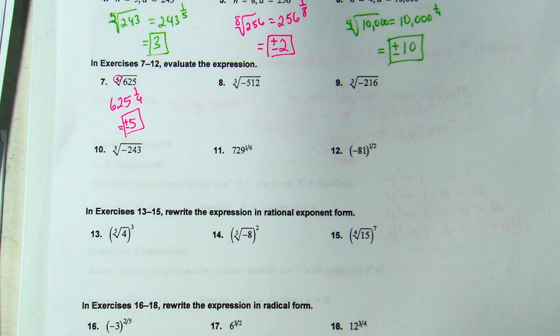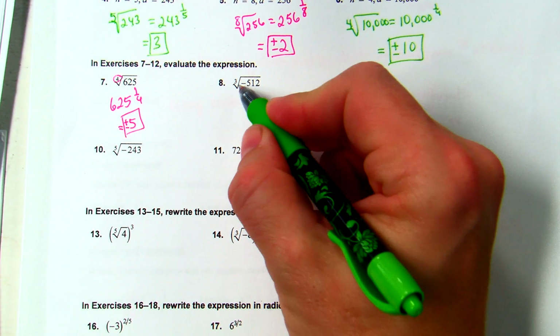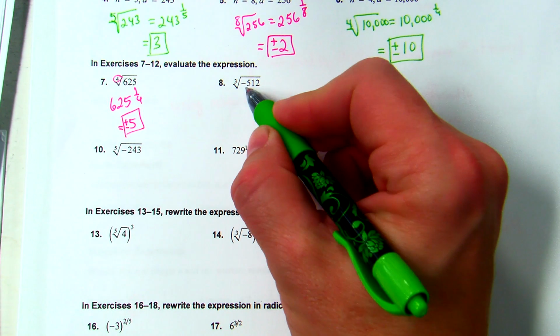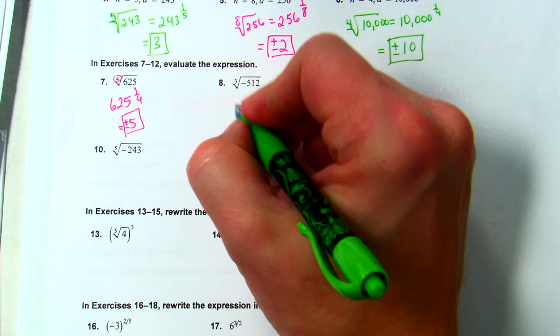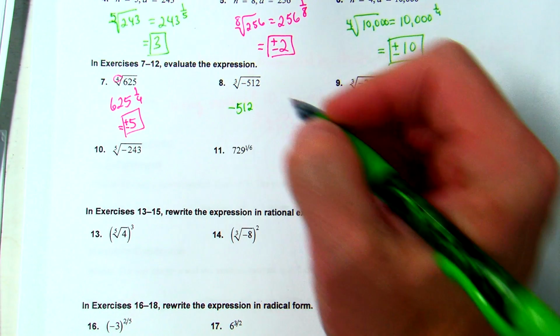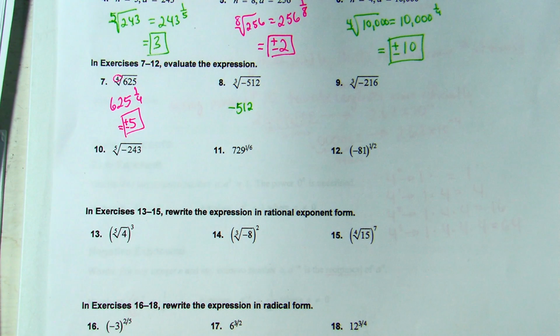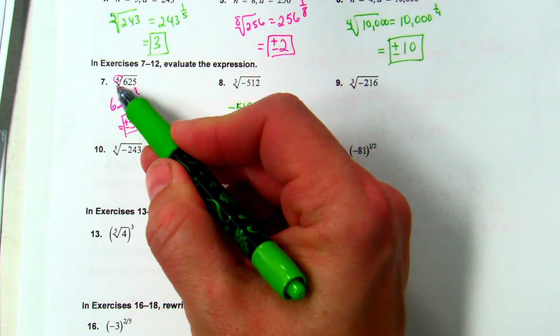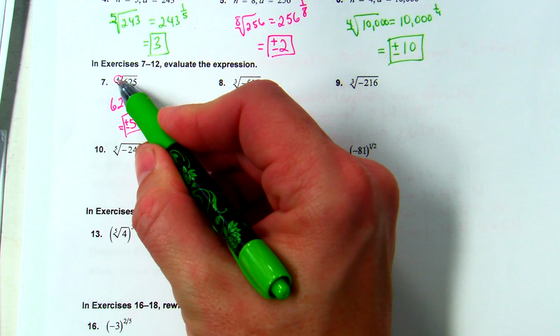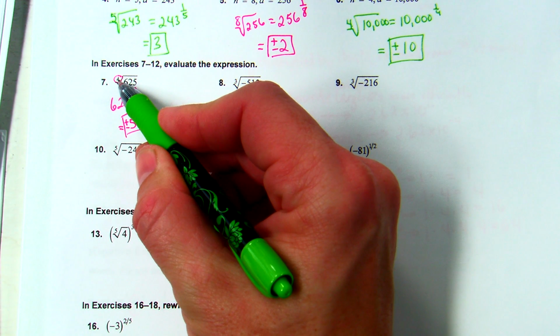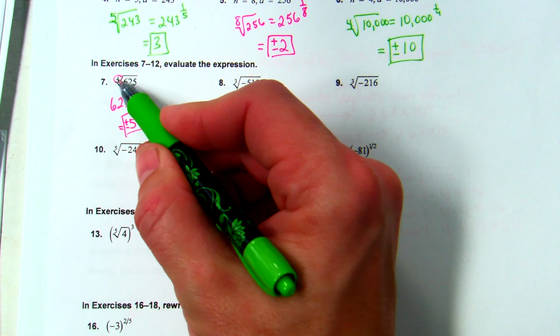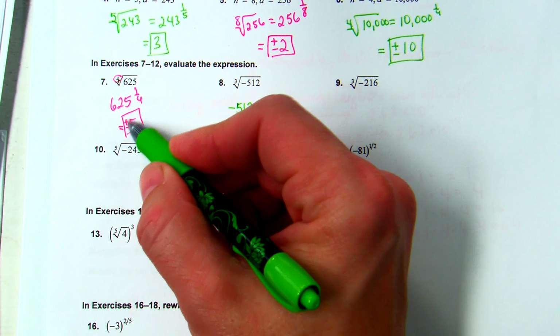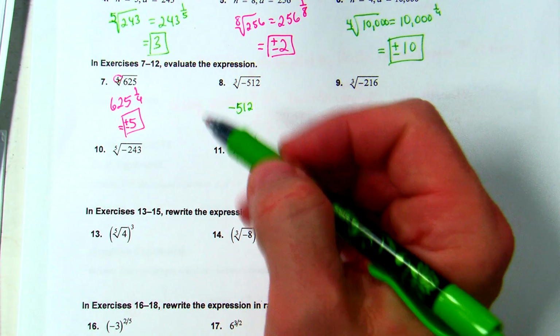Okay? All right, the next one, I have the cubed root of negative 512. So that's negative 512. Now watch how I write this down. This is important as you put this into the calculator. The question was asked about number 7. We're looking at the index. The index is 4, which is an even number. Okay, and the index tells us that this could be a plus or a minus. So that question was asked just a second ago.